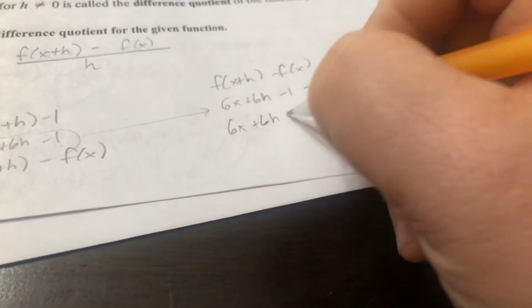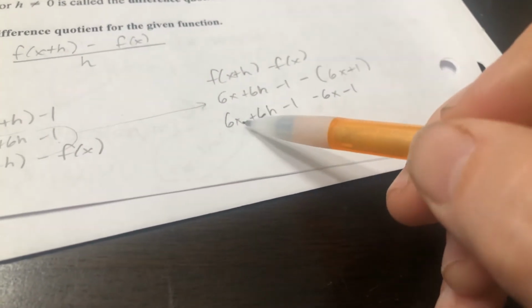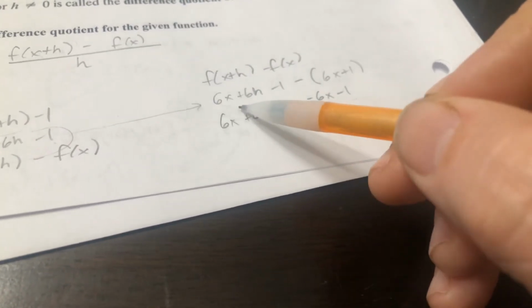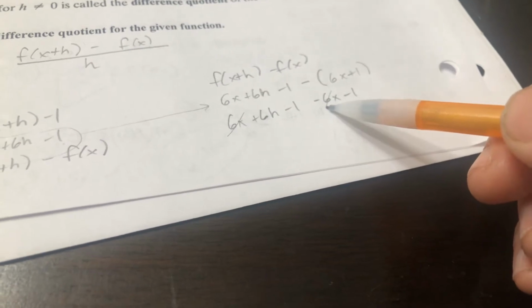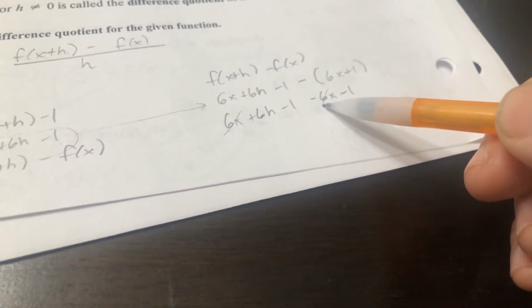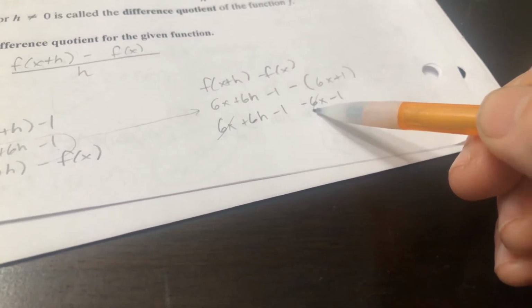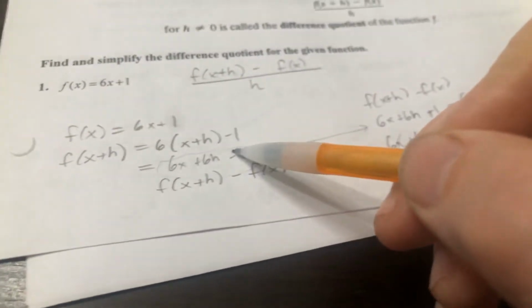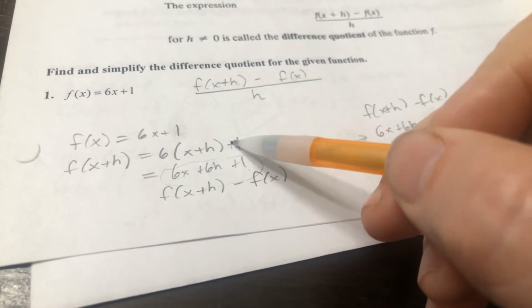So you end up with f of x plus h minus f of x. And the 6x minus 6x cancels out. And, oops, this guy's supposed to be a plus 1. Follow that. That's supposed to be a plus 1 right there.